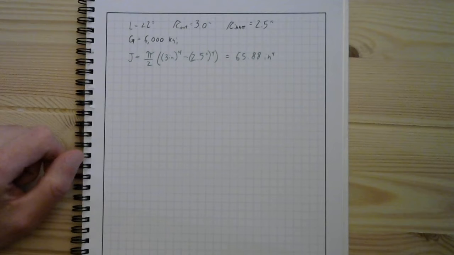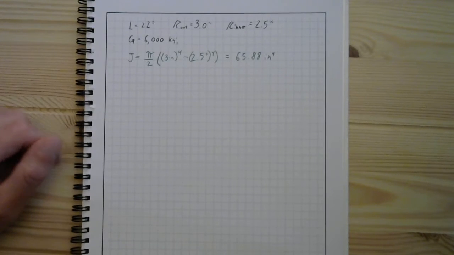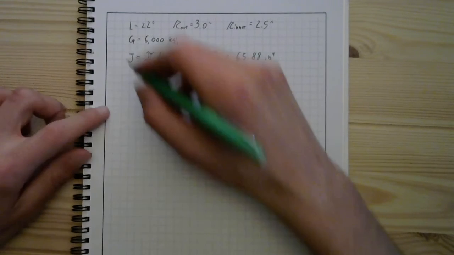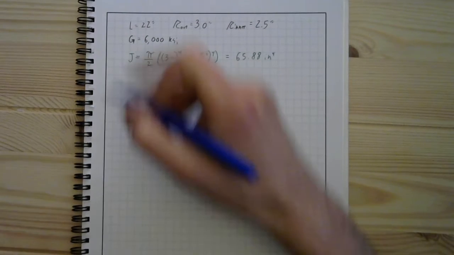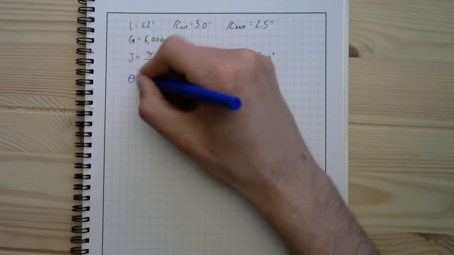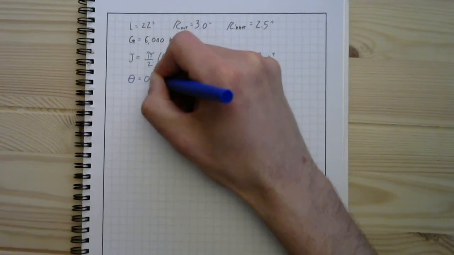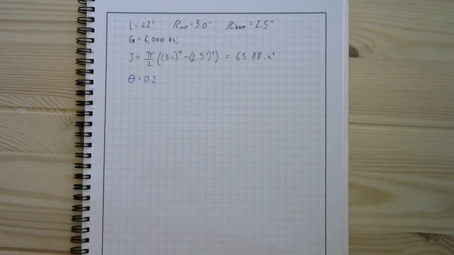Part B is a little bit more involved. It says that we've got a rotation. Let's change colors for part B. We've got a rotation equal to 0.2 radians at one end relative to the other. And the question is, what is the torque required to cause this?